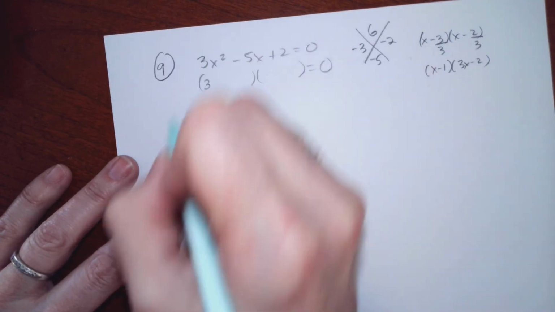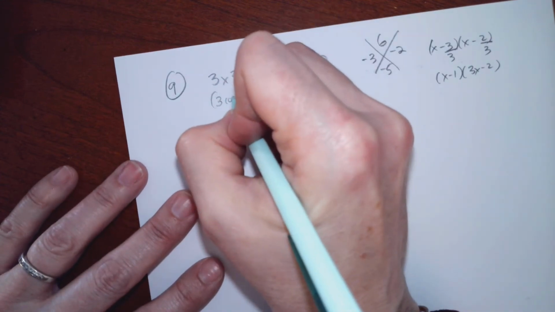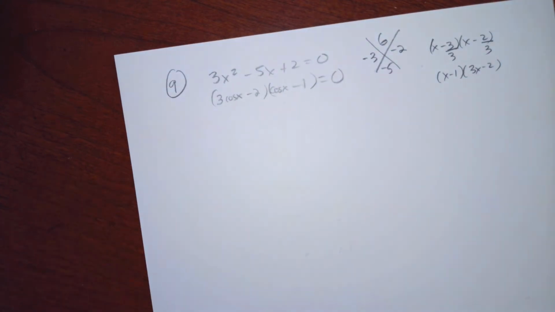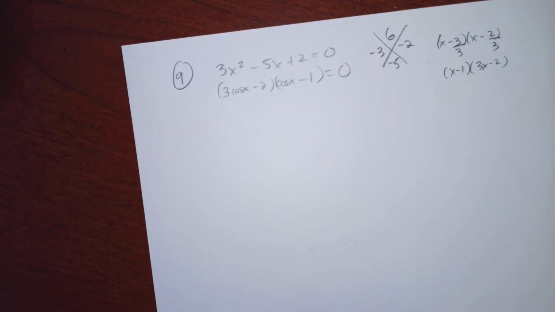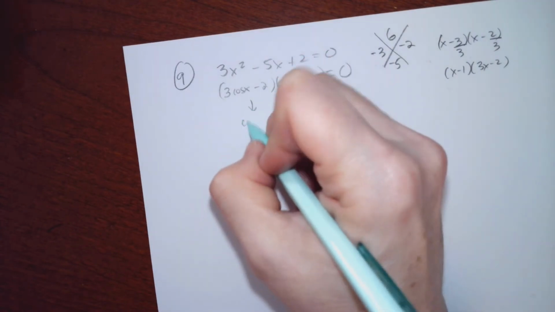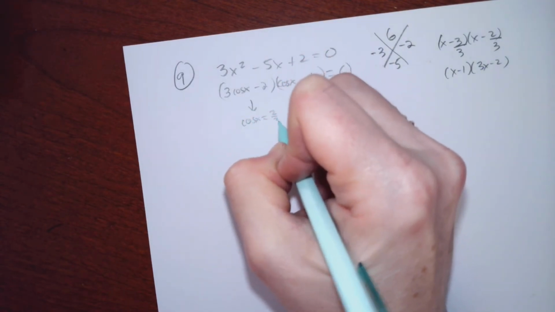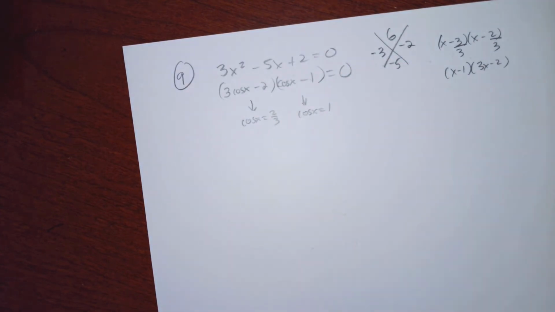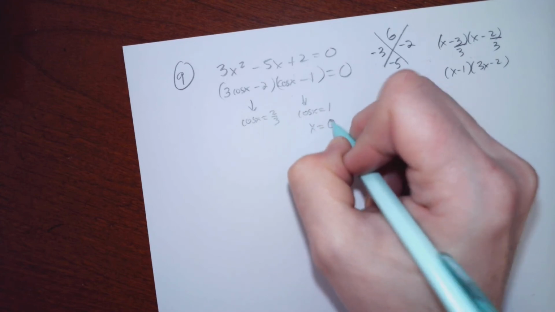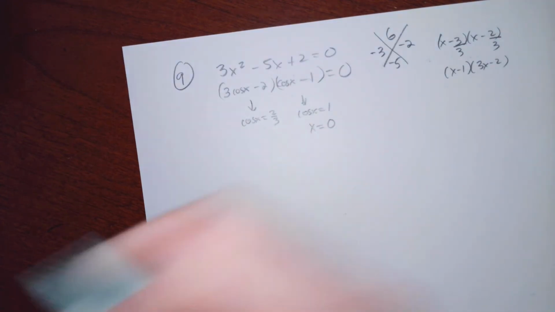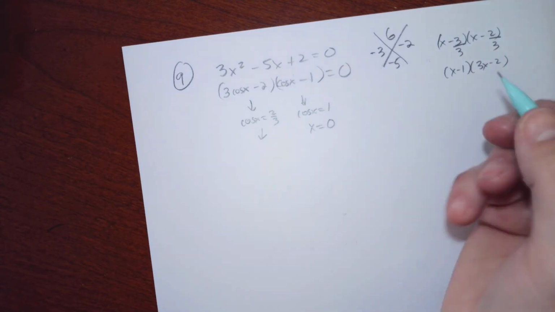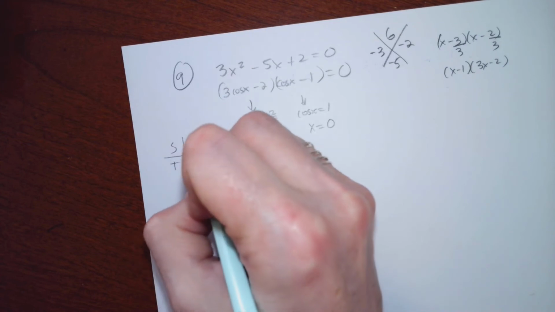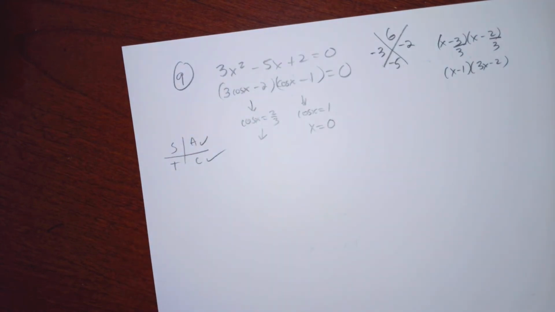So these were all cosines. That's 3 cosine minus 2, and then cosine minus 1. Okay, so there we go. Cosine is equal to 2/3, and here cosine is equal to 1. Well, cosine equal to 1, I recognize that happens at 0. So one of my answers is 0. This one I do not recognize, but cosine is positive in these two quadrants, so I'm going to find the answer for that in those two quadrants.